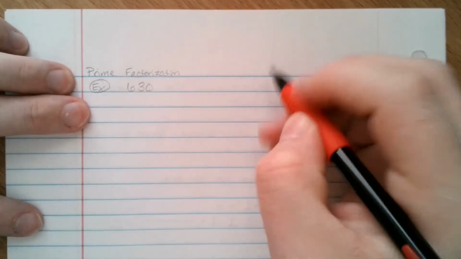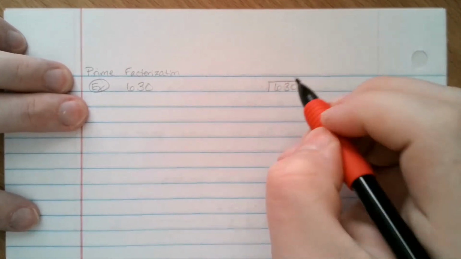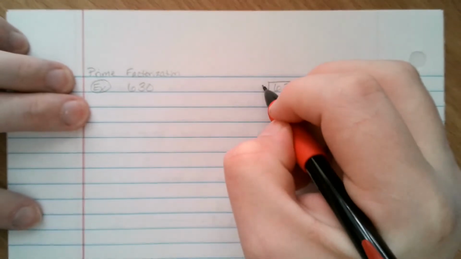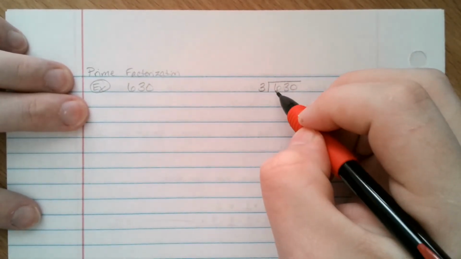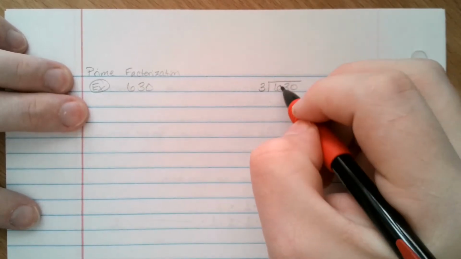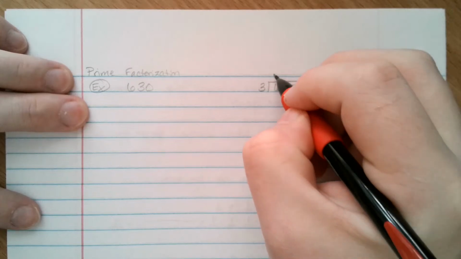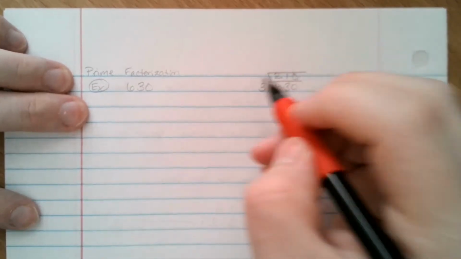So 630, as described by the initial way, let's divide it by 3, since 6 and 3 is 9, and 3 is prime. We have 3 can fit into there 210 times.